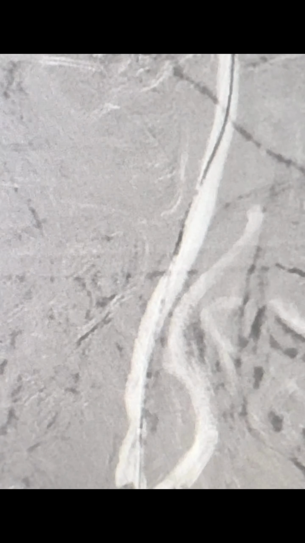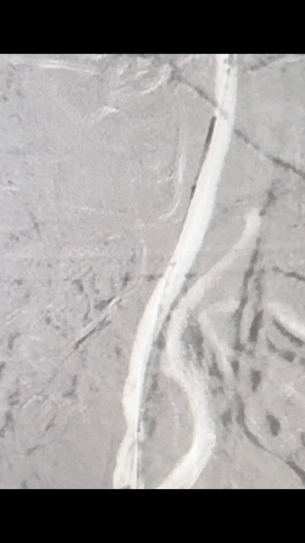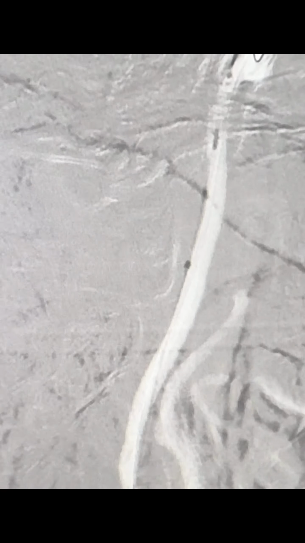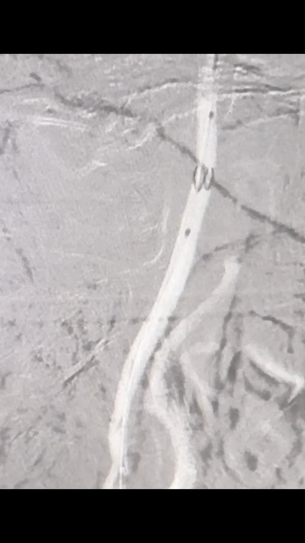which is a device which protects the brain from having a stroke during this carotid artery stenting procedure. The deployment of this device makes this procedure very much safer, and this umbrella-like device you can see in between two dots. This is the embolic protection device. So now we have to take the stent across the lesion.